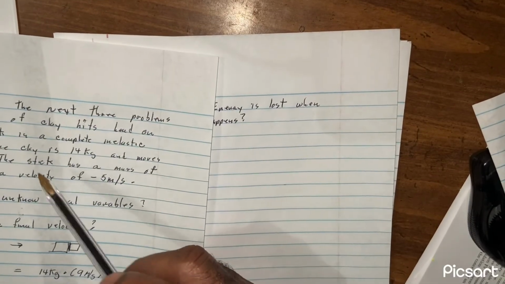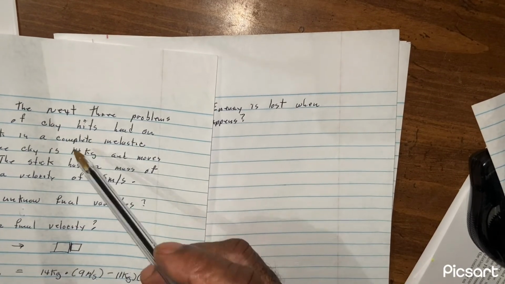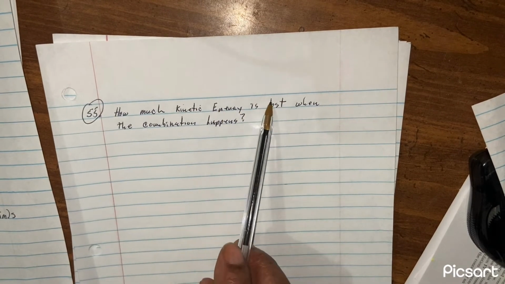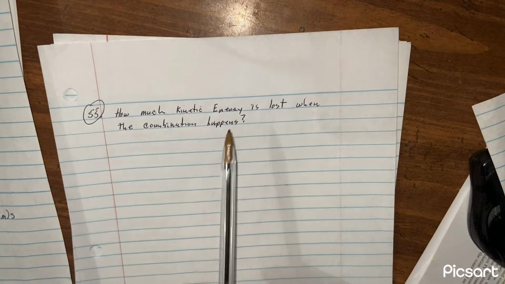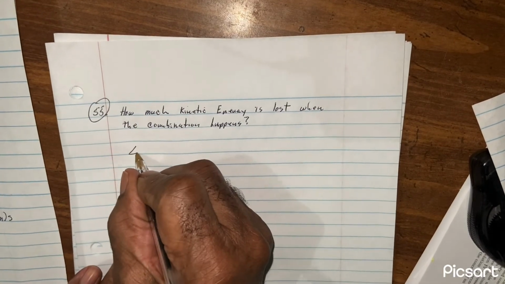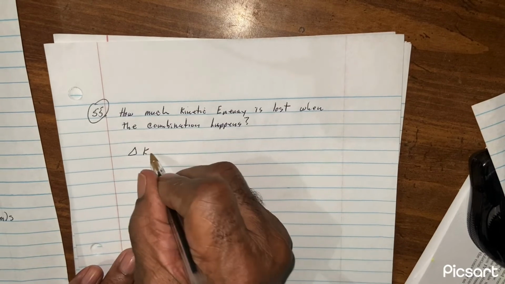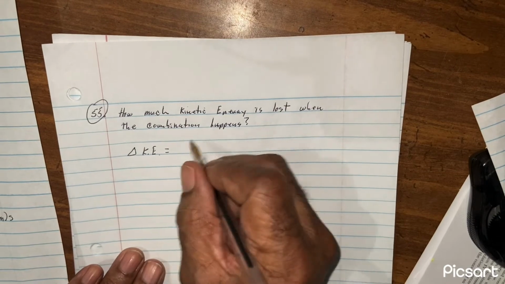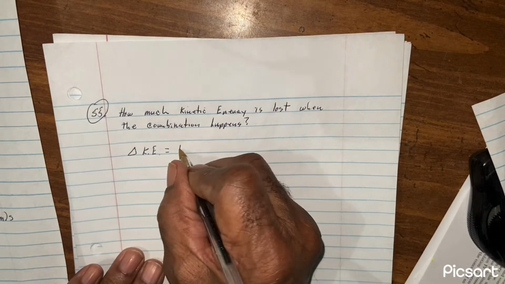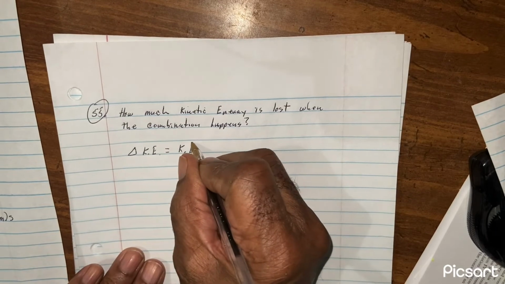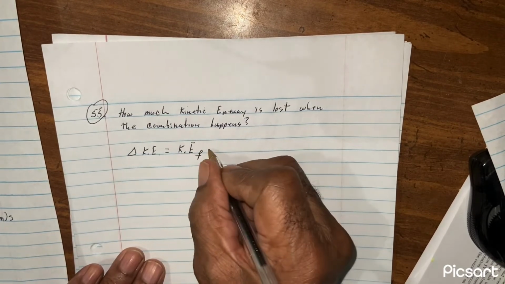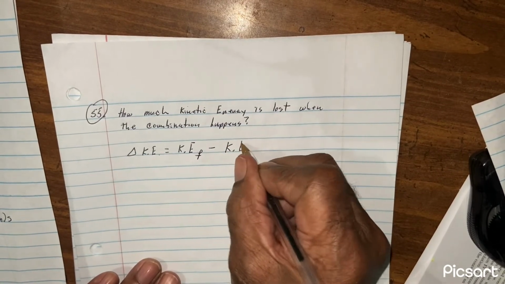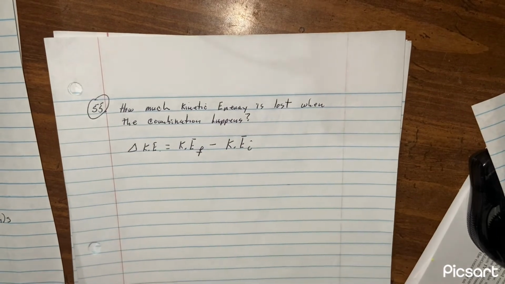So the third part of this question is question 55, and it says, how much kinetic energy is lost when the combination happens? And we have to know the change in kinetic energy is equal to the kinetic energy final minus the kinetic energy initial. So with that, let's do it.